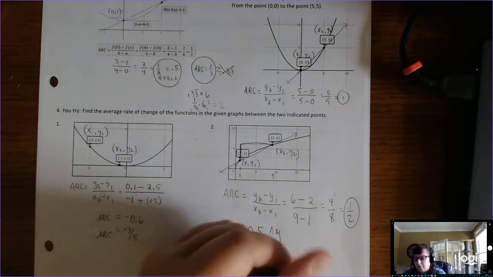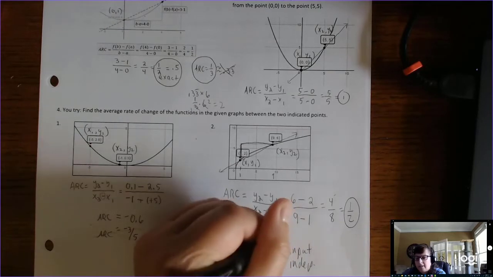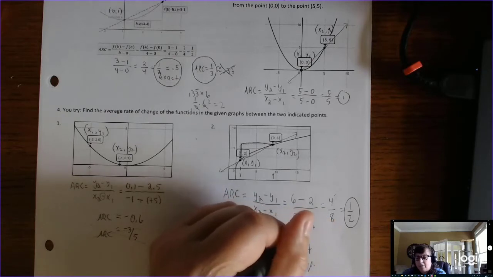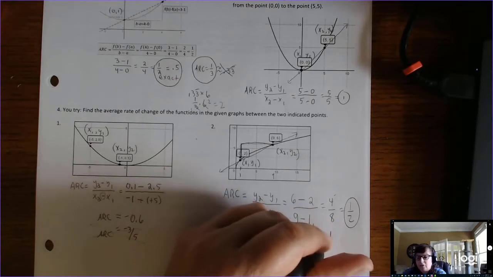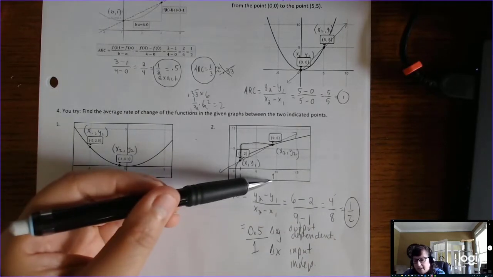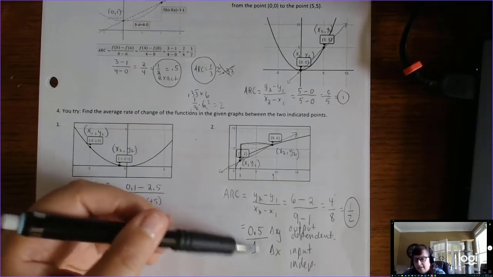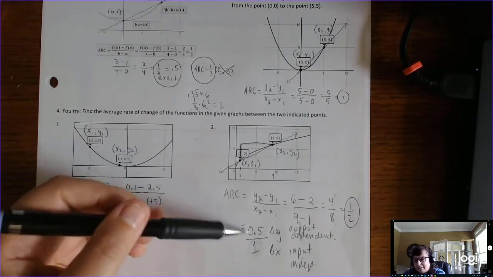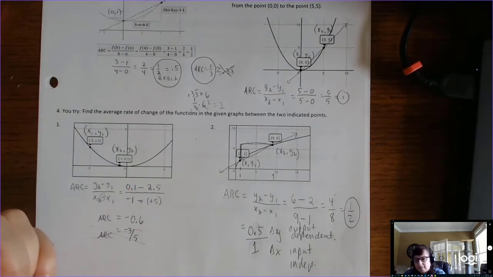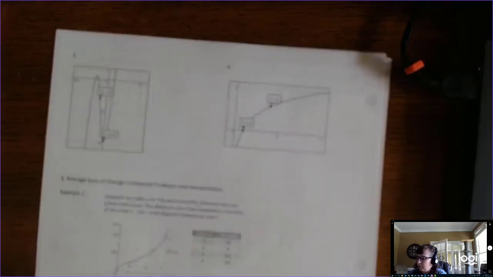The other thing is, remember, x is your input, or your independent variable, and y is your output, or your dependent variable. So that's going to affect the way we interpret. If this were a word problem, I would say between 1 and 9, for every 1 increase in the x, it's going to cause a 0.5 increase in the y. All right, so let's look at a couple of word problems here.